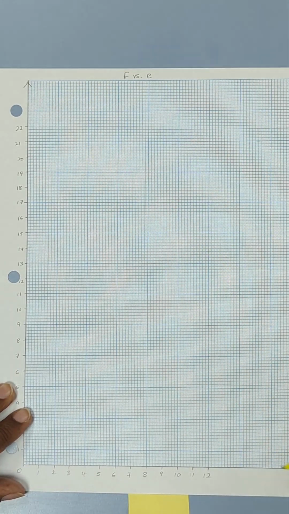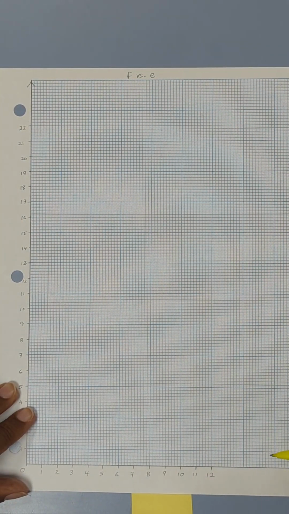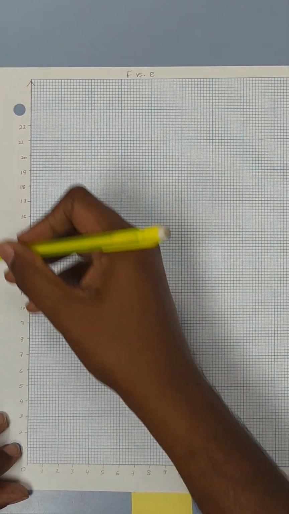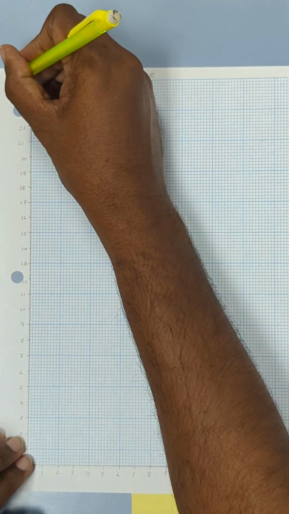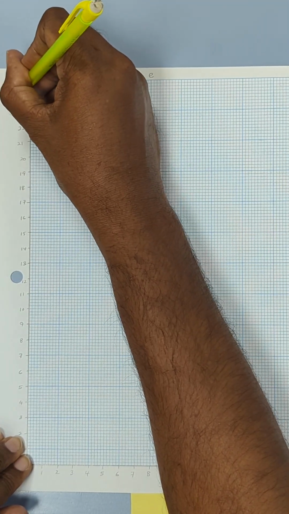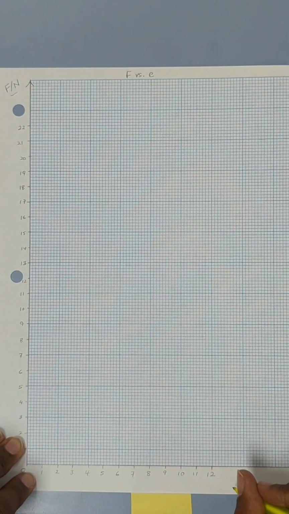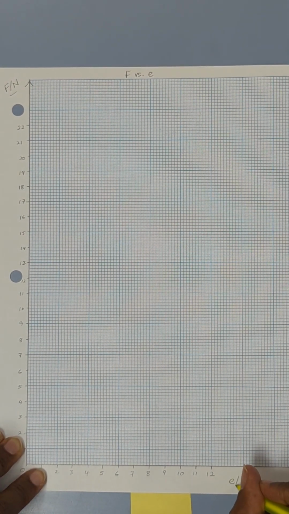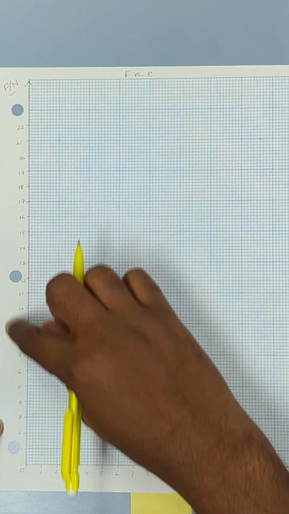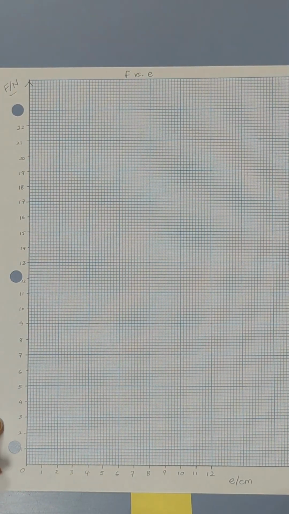For each of the axes, you also put the label of what is being plotted, not just y and x, but the actual quantity and its unit. So your y-axis is your force measured in newtons. You need the two things together. And the x-axis is your extension measured in centimeters. And that label can be put anywhere along the y and anywhere along the x.